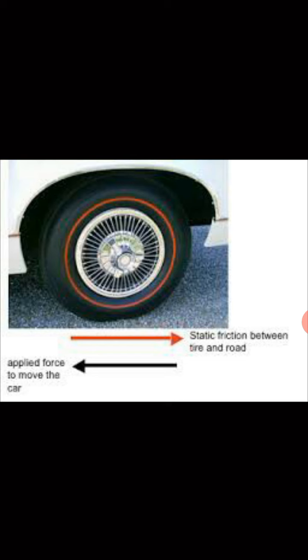Static friction acts between the tire and the road. If you look at the arrows, if the car is moving towards the left, shown by the black arrow, friction will be in the opposite direction. So friction is towards the right, shown with the red arrow. So motion and friction are always in opposite directions.